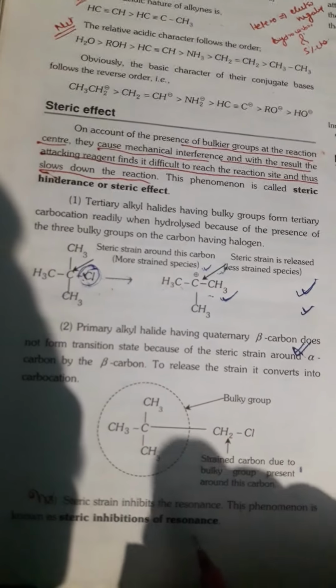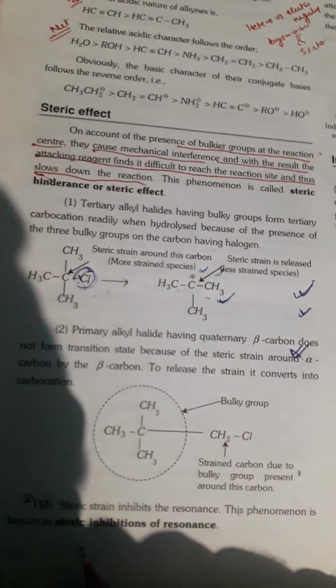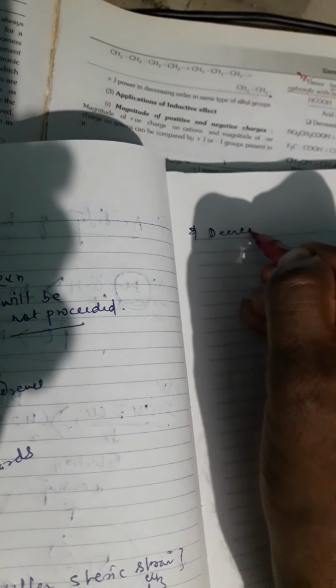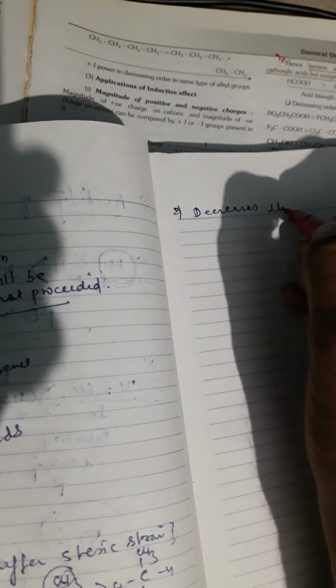Okay, steric hindrance inhibits the resonance. This phenomenon is steric inhibition of resonance, means steric hindrance, what else does it do, it decreases the resonance. Okay, so it is the third application of steric hindrance. Okay, so it is all about the steric hindrance.